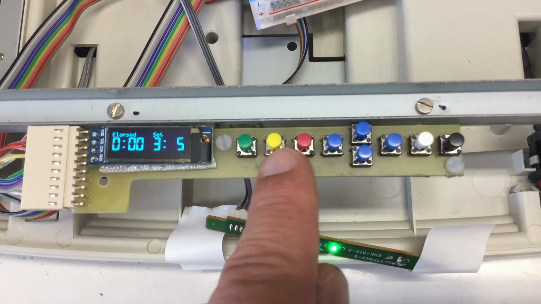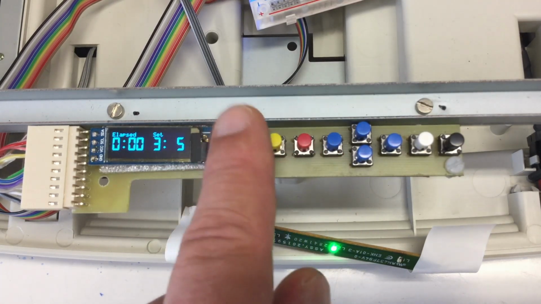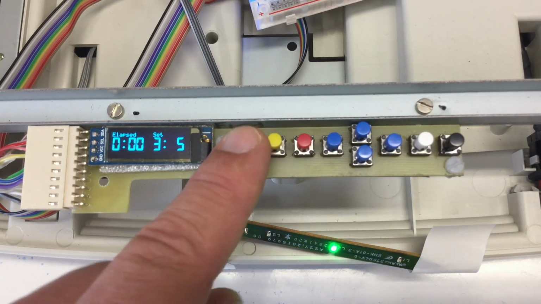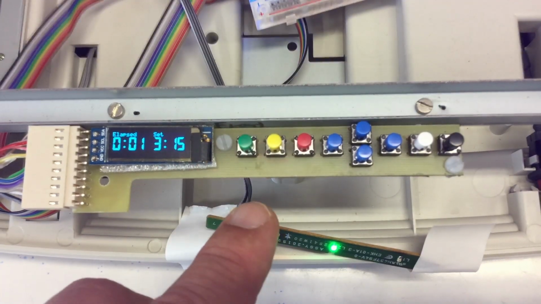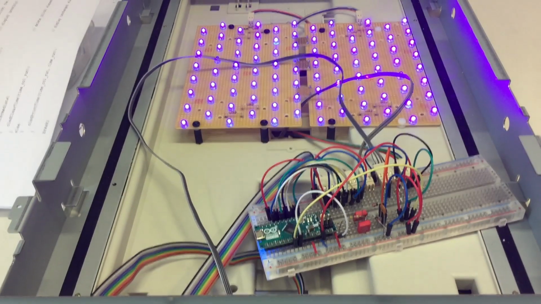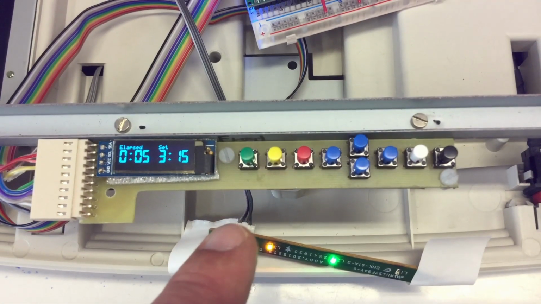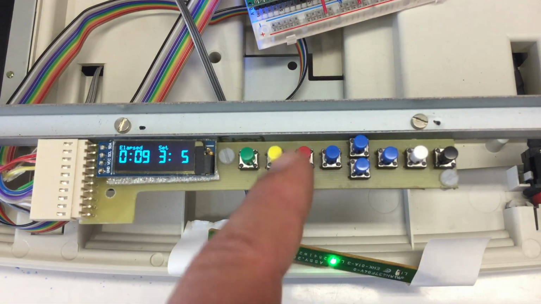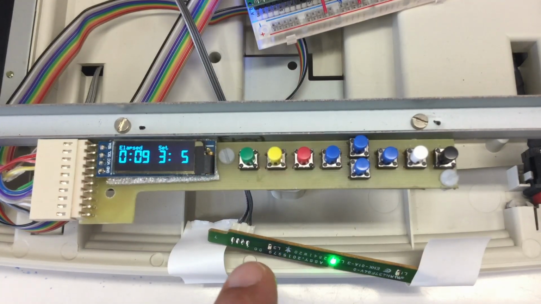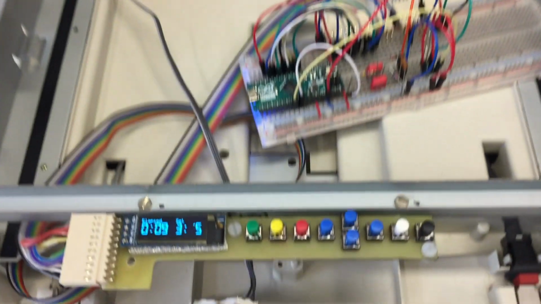Then we have here the traffic light. Green is run. There's the yellow LED which is coming on, and also the UV LEDs, of course. I can stop the whole thing. That's the stop button. Everything's off again.